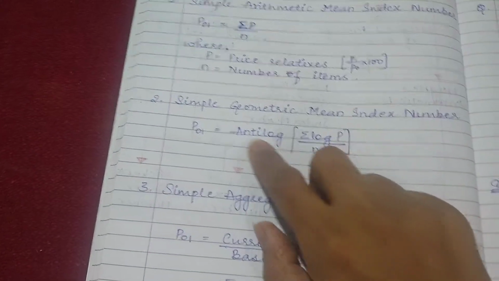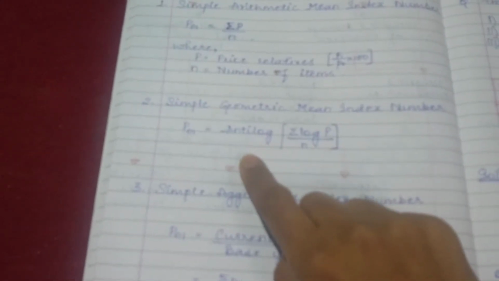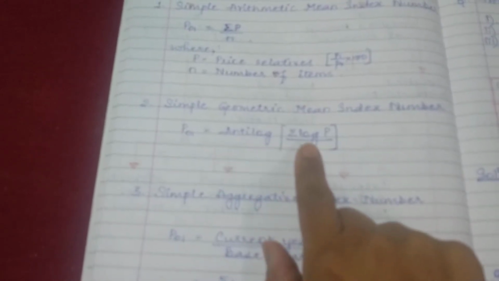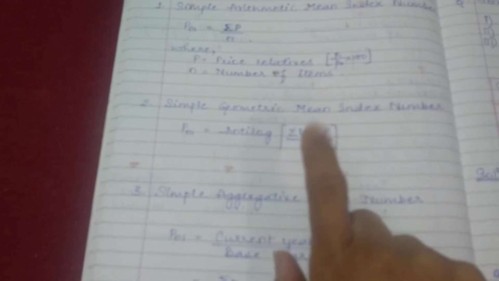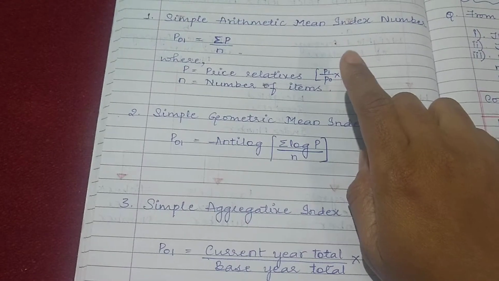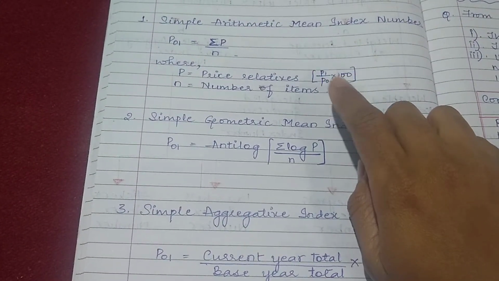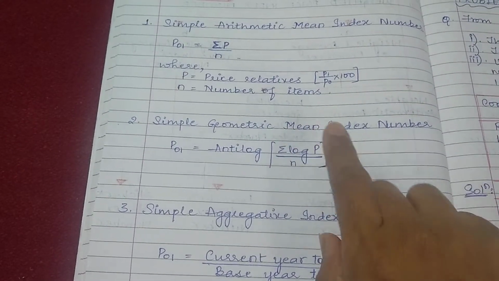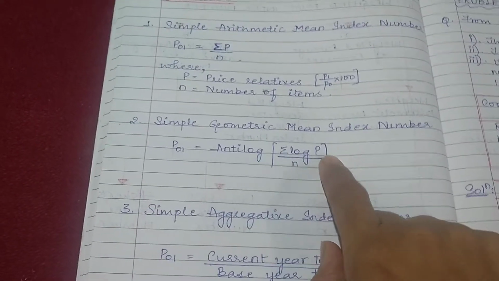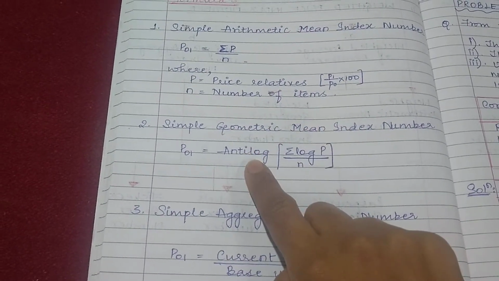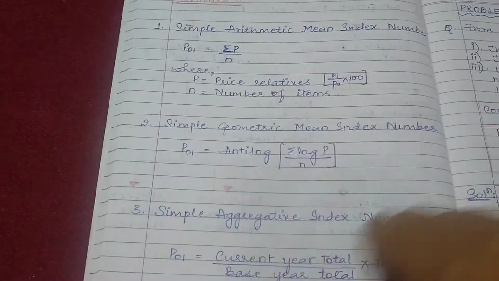In the same way, the simple geometric mean index number. What is the formula for this? P01 is equal to the anti-logarithm of sigma log P divided by N. Here you have to remember, once you calculate your P, the price relative, you have to calculate the logarithm of that P. Then you divide it by the number of items and calculate the anti-logarithm, where you will have your final answer.